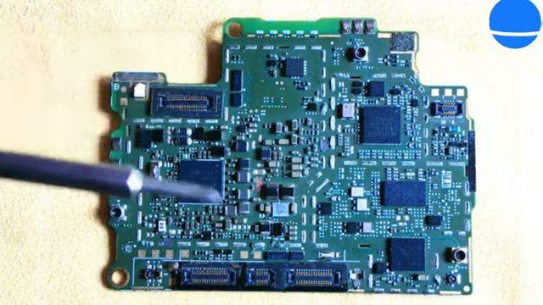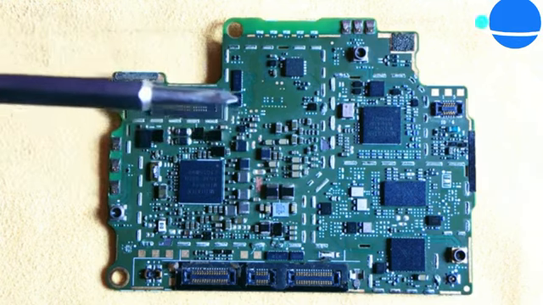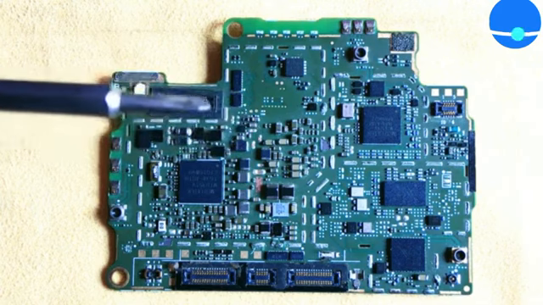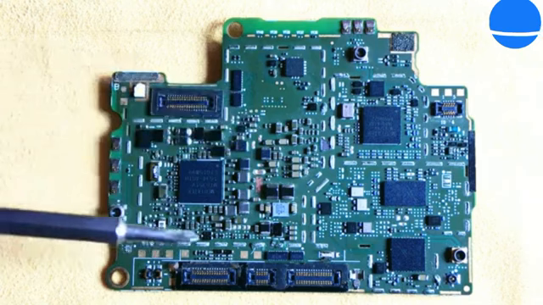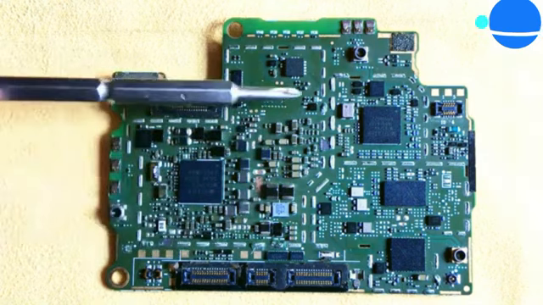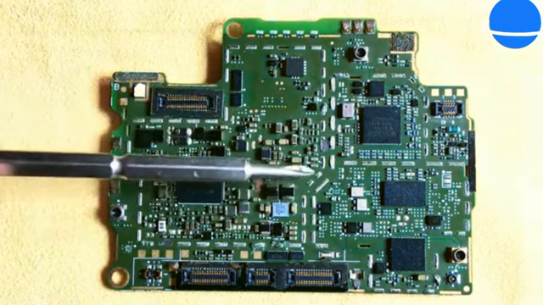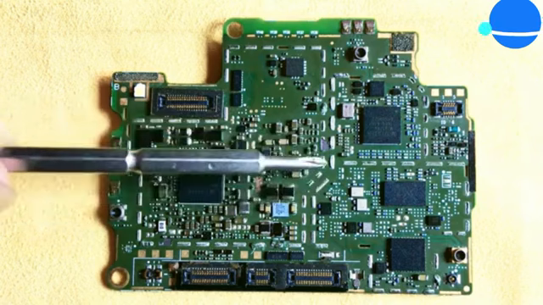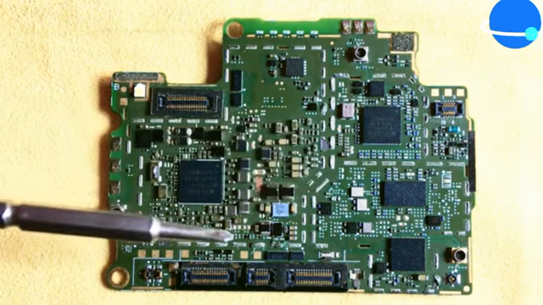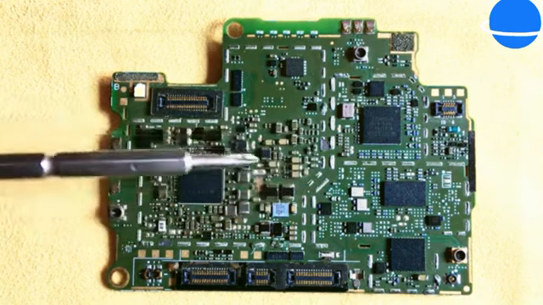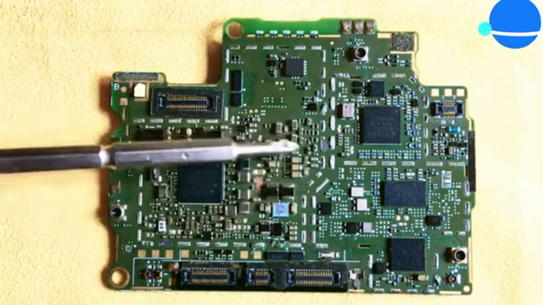What I want you to understand is that you need to identify the CPU capacitors on the PCB. Like I said, on this PCB this is the power section, but if these capacitors are shorting, I won't need to do anything about them, because these capacitors right here are CPU capacitors.